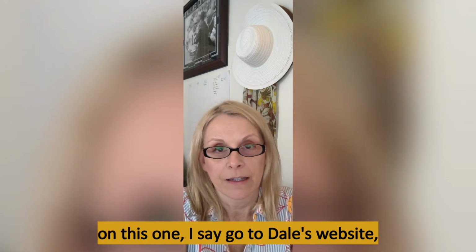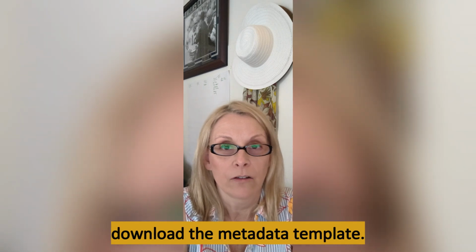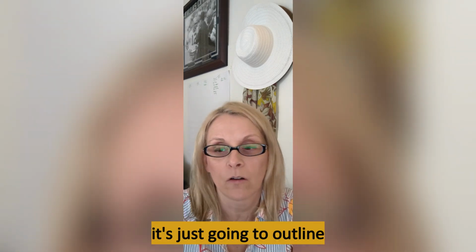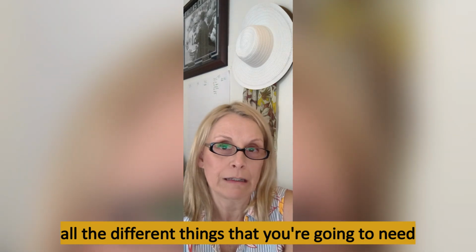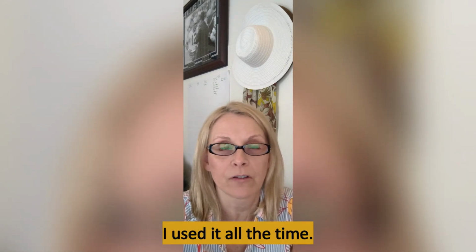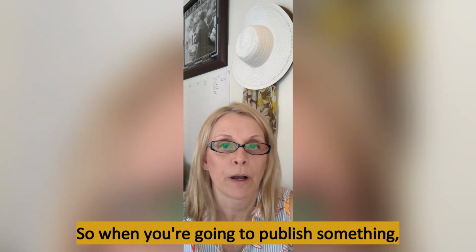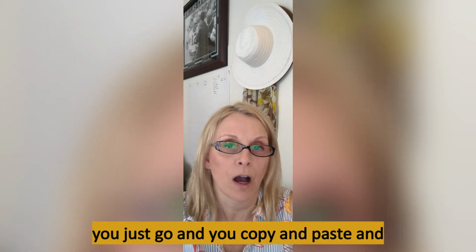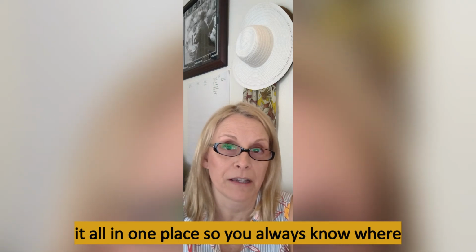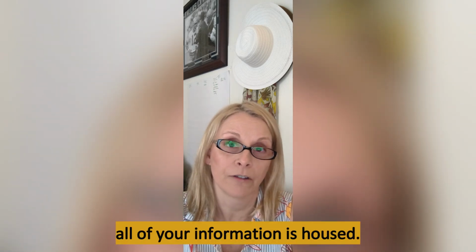So first up on this one, I say go to Dale's website, download the metadata template. It's Word. It's just going to outline all the different things that you're going to need, so you have it in one place, and it's really, really helpful. I used it all the time. So when you're going to publish something, you just go and you copy and paste, and everything's already completed, and you keep it all in one place so you always know where all of your information is housed.